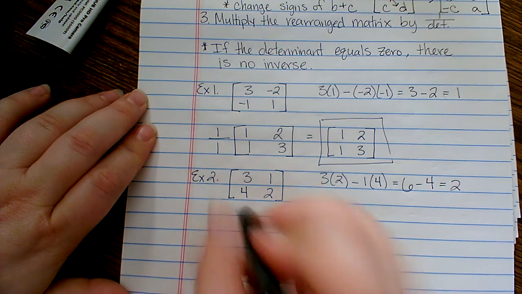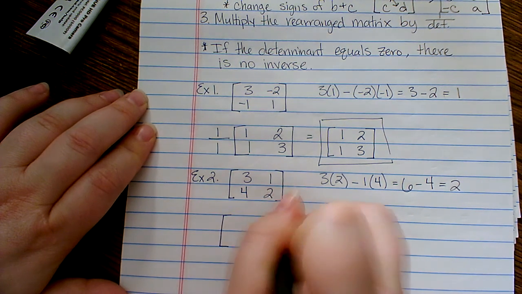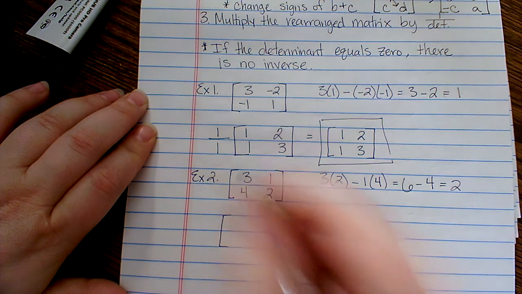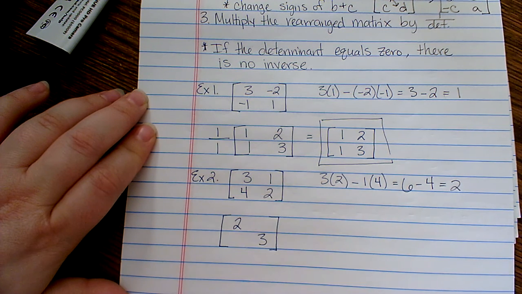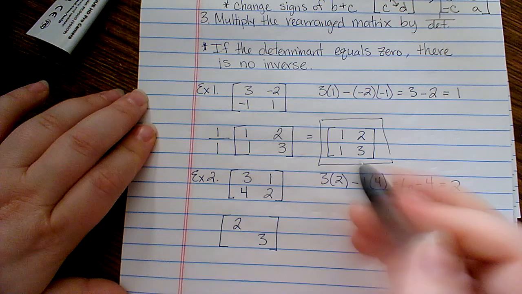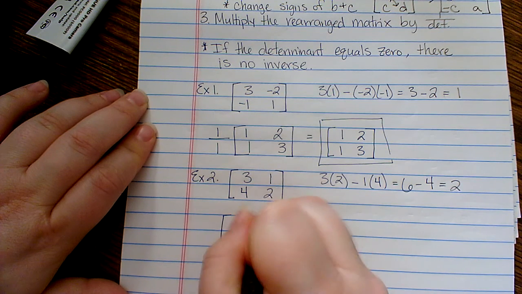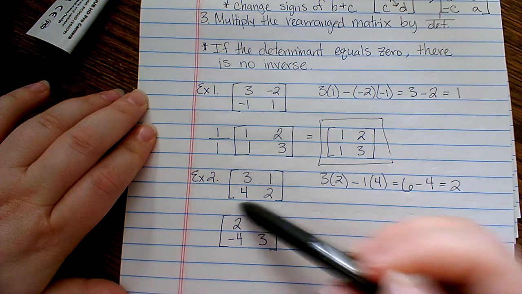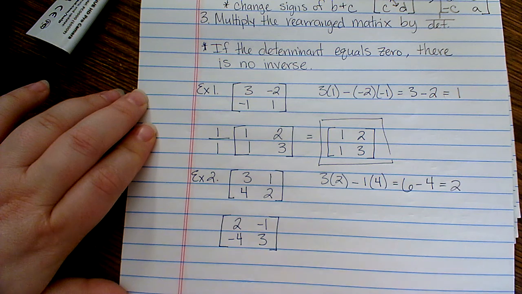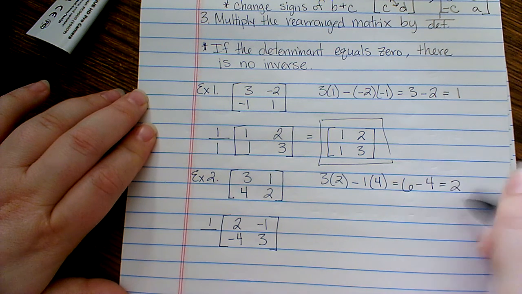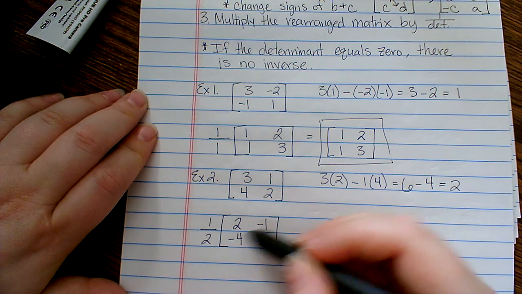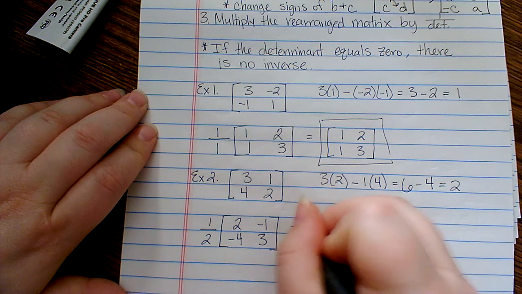Step number 2, rearrange your matrix. So to rearrange, A and D trade places. And then B and C change their signs. And then step number 3 says to multiply this rearranged matrix by 1 over the determinant. 1 over the determinant is 1/2. So that means we're going to multiply all 4 of these numbers by 1/2.